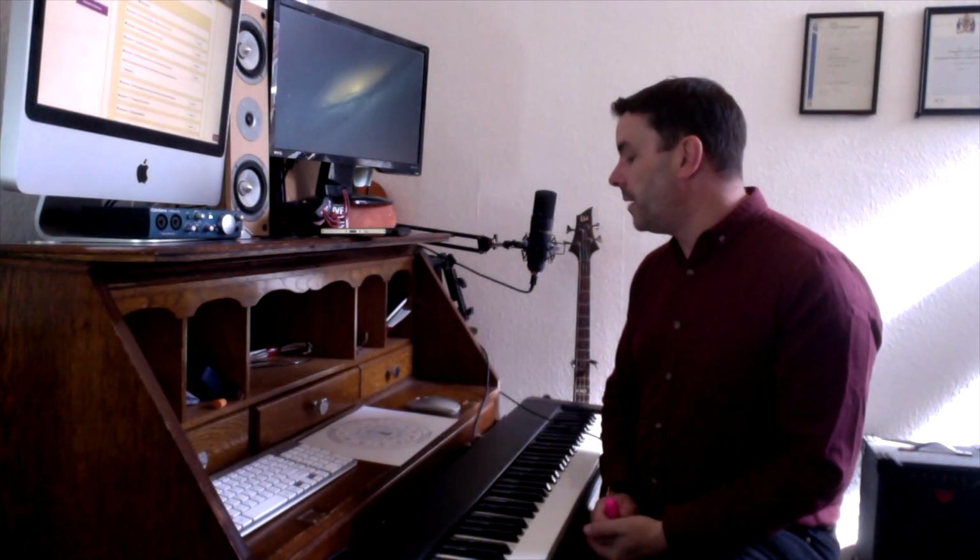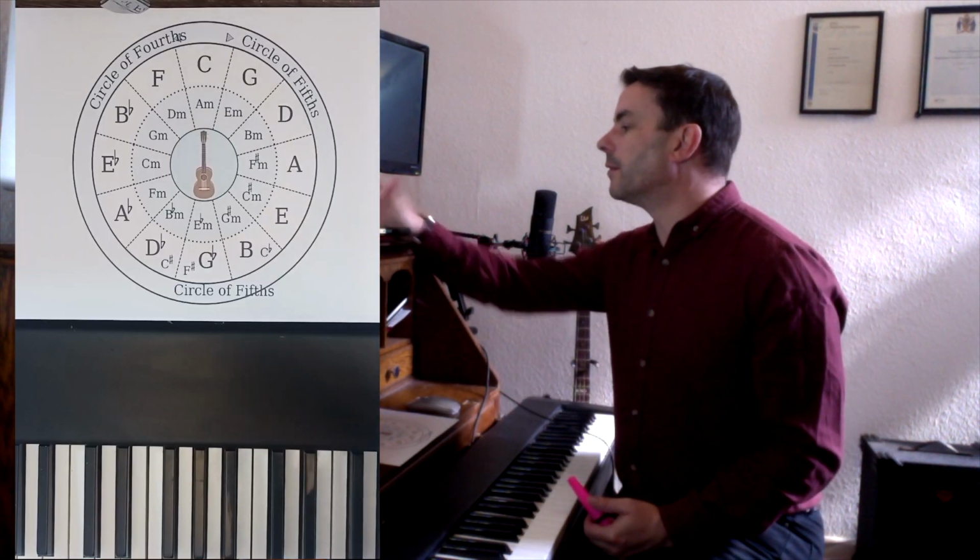So hopefully you've been able to create a nice simple little chord sequence and play it on whatever instrument you play. Let's try a couple more. Let's see what other things we can do with it. In the previous one, all we were doing was going up, down, left and right. But in this one, we're going to do something a little bit different.